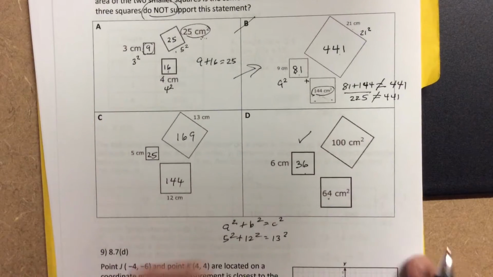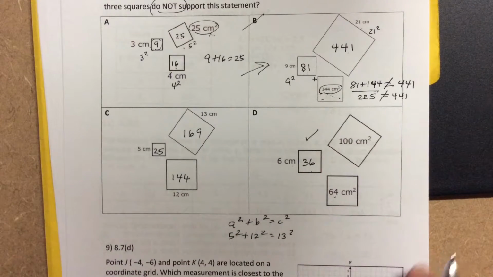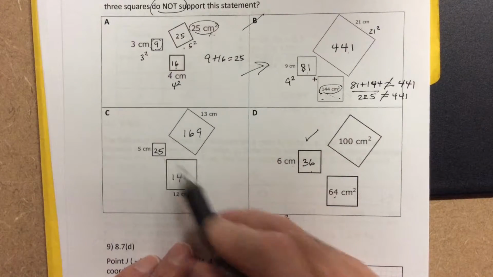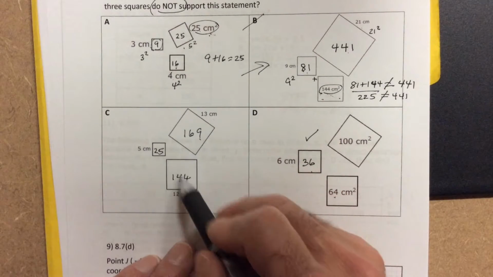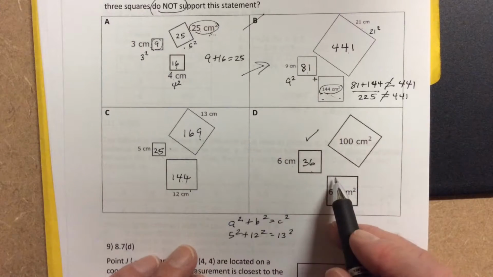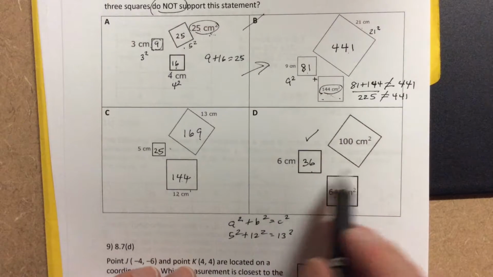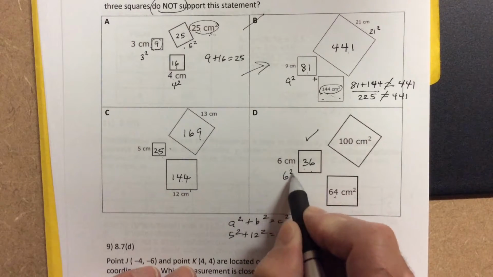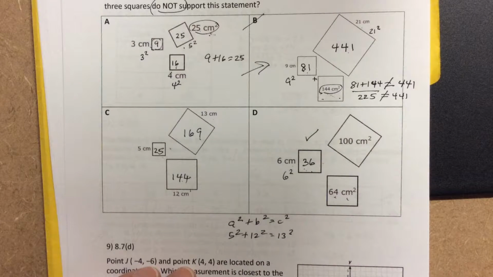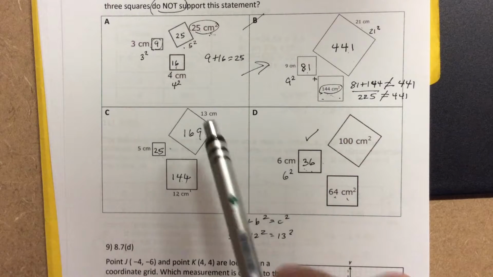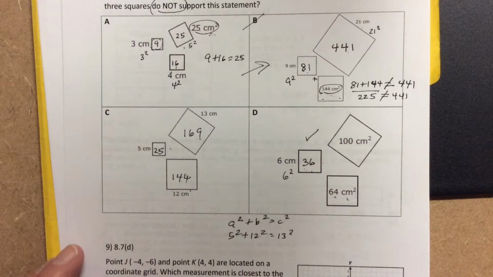It wants to know which one did not support this statement. And if you keep looking on the next two, 5 squared is 25, 12 squared is 144, 13 squared is 169. You can add the areas. And I've done 6 squared here to see that these two add up to this one. So it's a squared plus b squared equals c squared. I'm just adding the squares. It makes it a little bit easier.